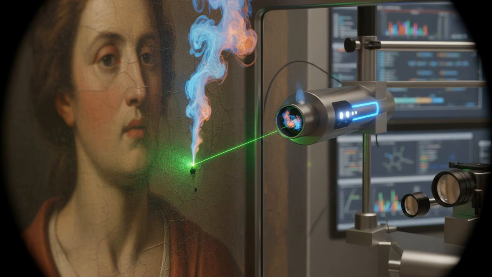The days of needing a gram of material, which is a massive chunk in the context of a painting, are over. The workhorse of isotopic analysis is the mass spectrometer. It separates ions based on their mass-to-charge ratio. There is TIMS, or thermal ionization mass spectrometry, which is the gold standard for high precision, especially for lead isotopes.